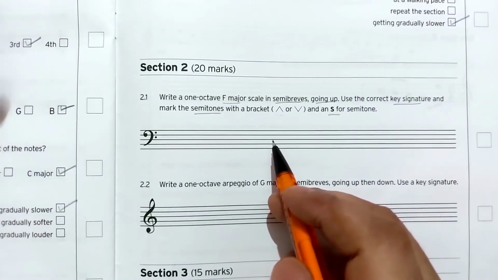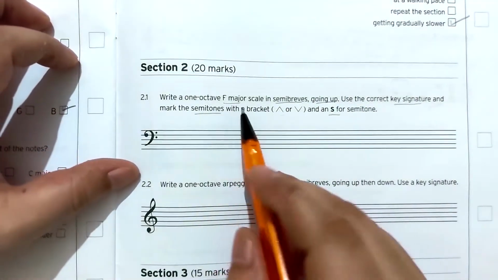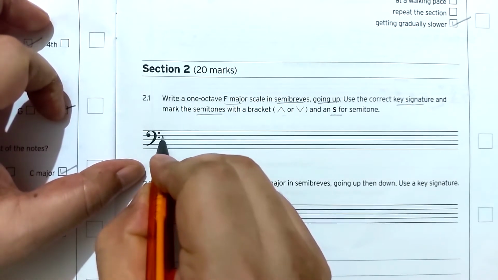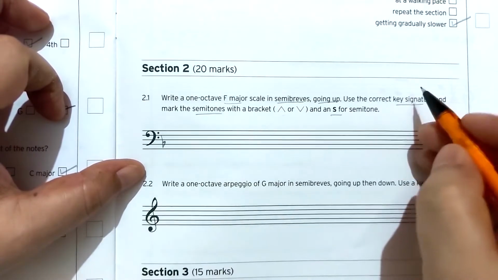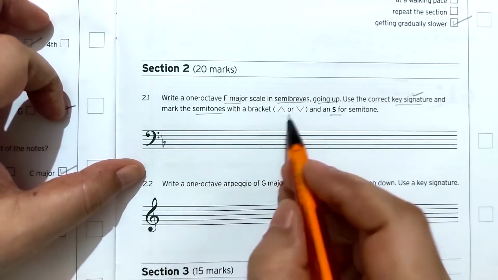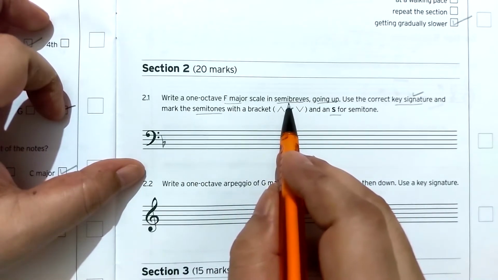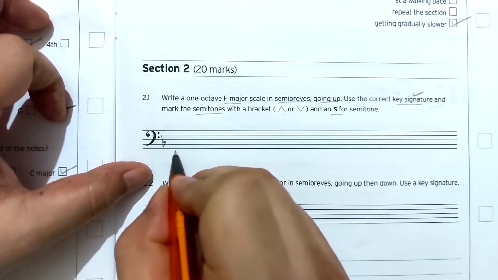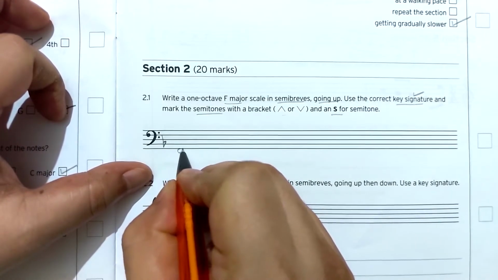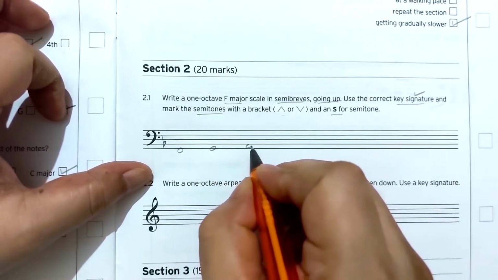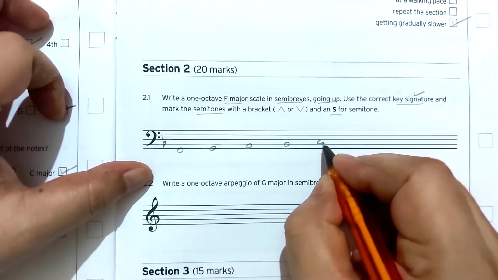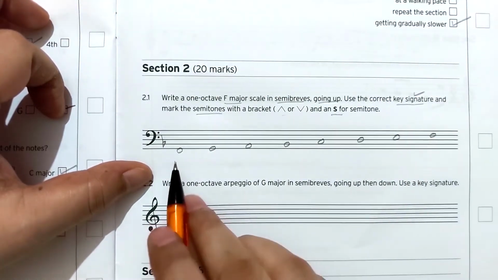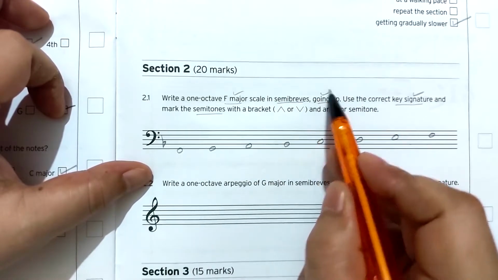First let's start with the key signature of F major. That means a B flat. B flat in bass clef goes here. This is our key signature, and this is done. Next is the F major scale. Now we have to make the one octave in semibreves going up. So this is G, and we can start from here, F: 1, 2, 3, 4, 5, 6, 7 and 8. Now we have done this.